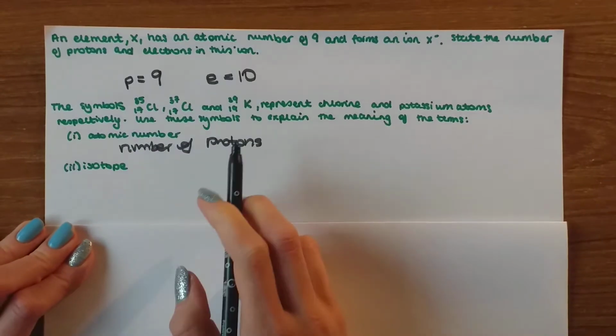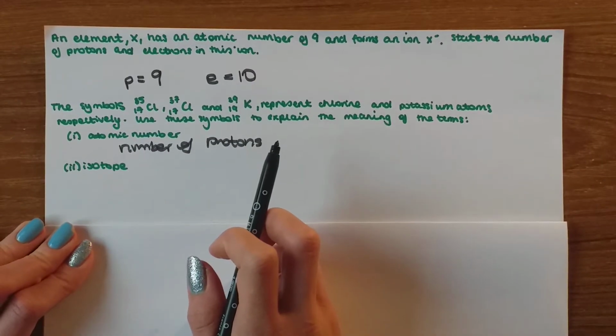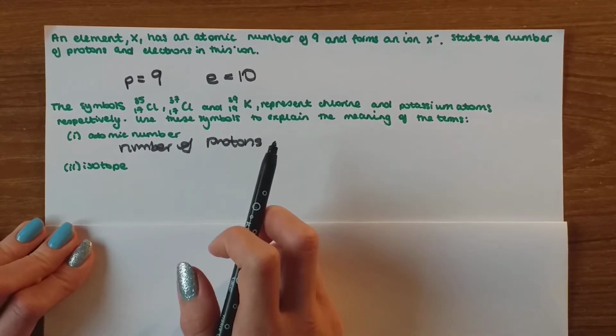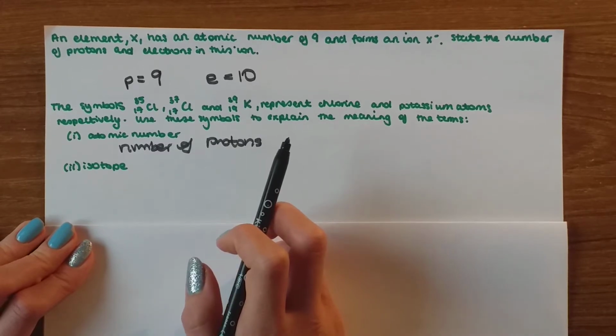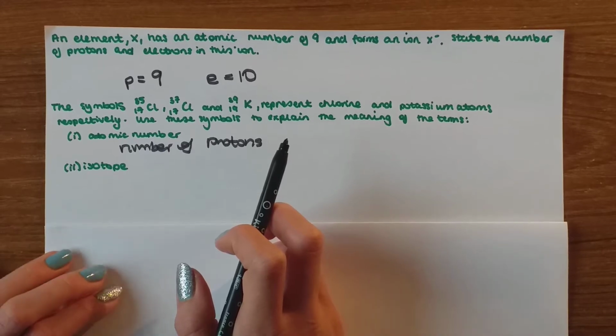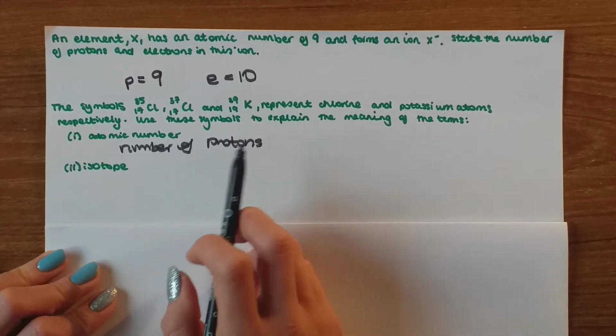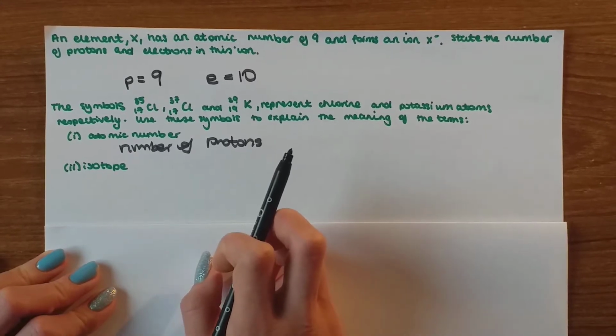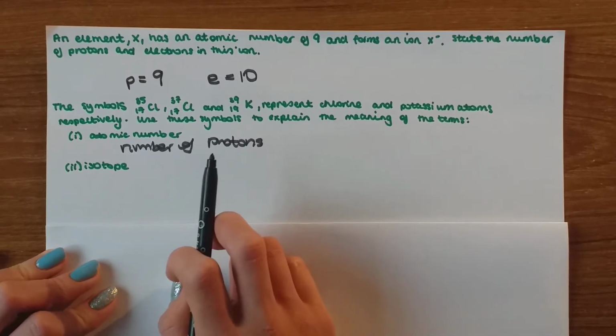We also know that it's the number of electrons, but they're looking for the number of protons in the exam. So if you would just write number of electrons, they probably wouldn't accept the answer. You can write protons and electrons, but never just electrons.